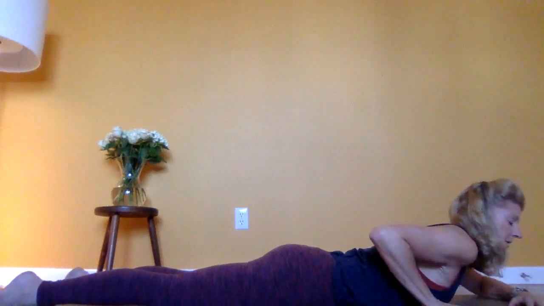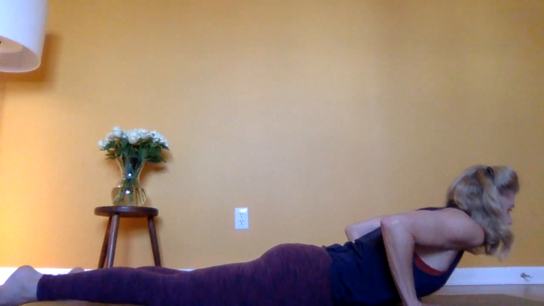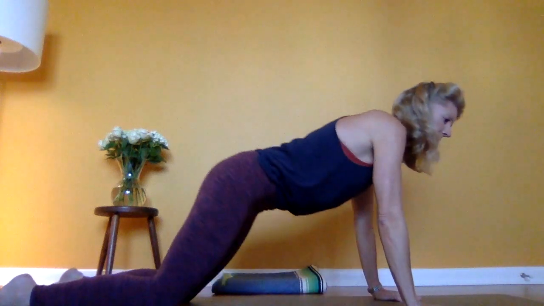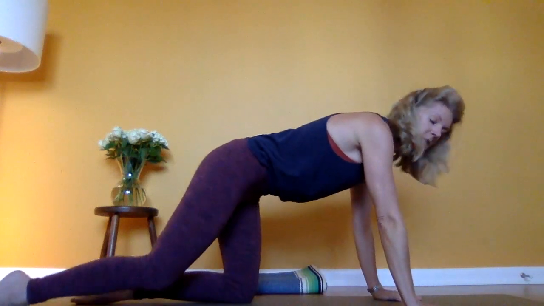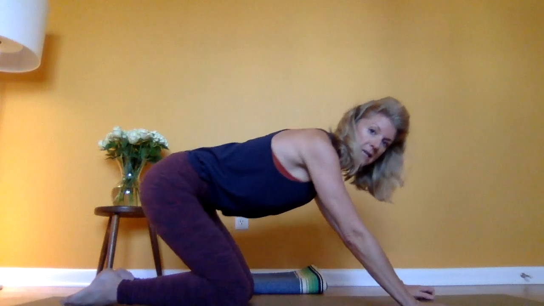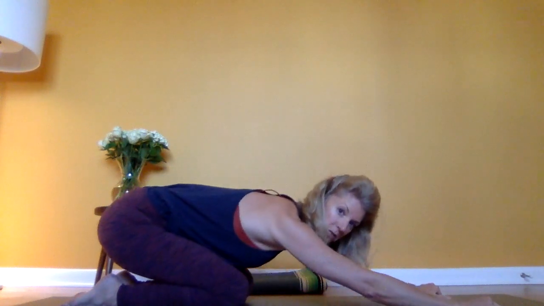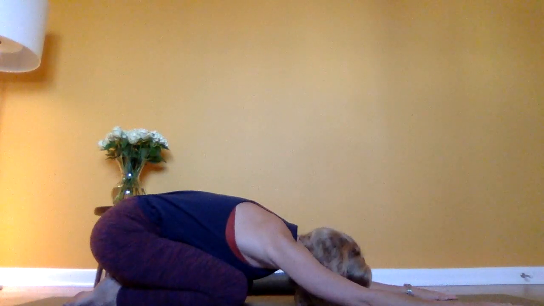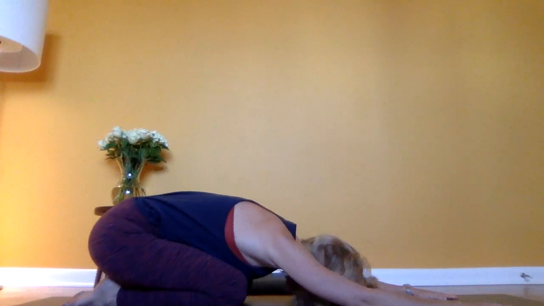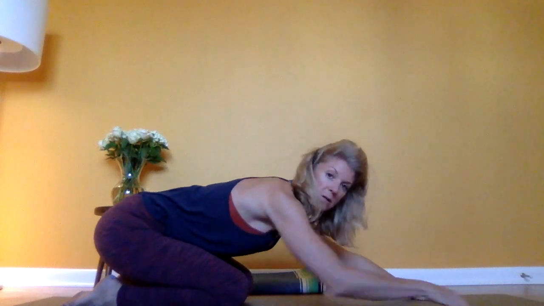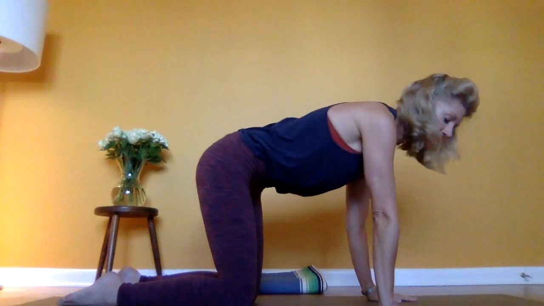And then slowly bring your hands under your shoulders. Carefully come onto your hands and knees. And if it feels okay, you can come into a child pose, letting your head rest on the floor. If that doesn't feel good, just stay on your hands and knees for a moment.